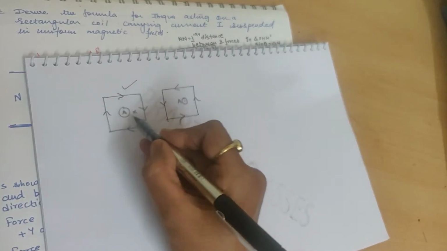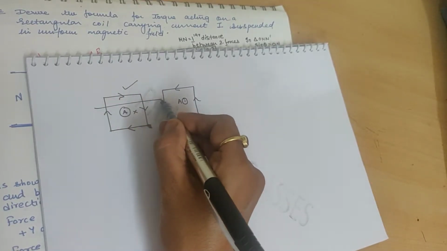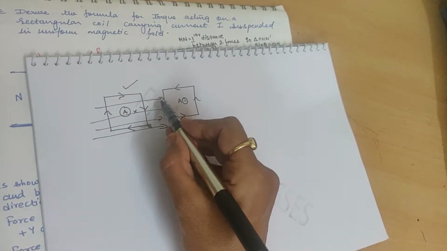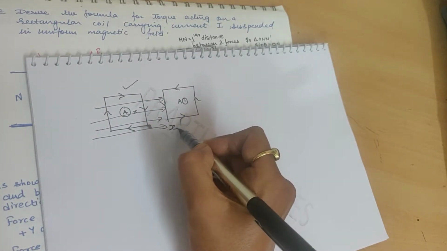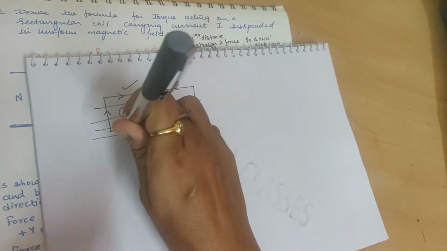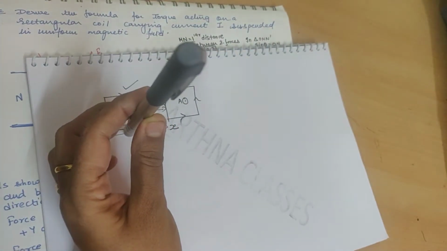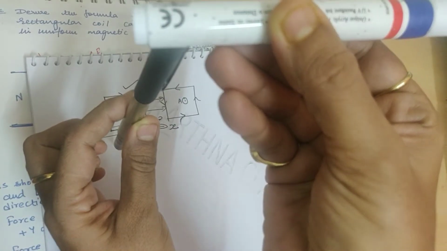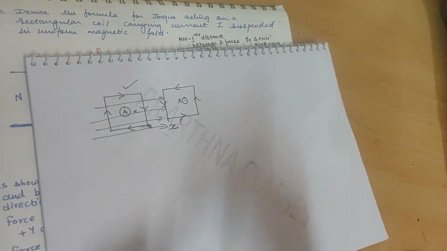Suppose the coil is kept like this in a uniform magnetic field. What is the direction? Suppose I say that B is along the x-axis. So the area vector would be like this, inside the plane of paper, and B is like this. What is the angle between B and A? 90 degrees. But we are not taking this case.